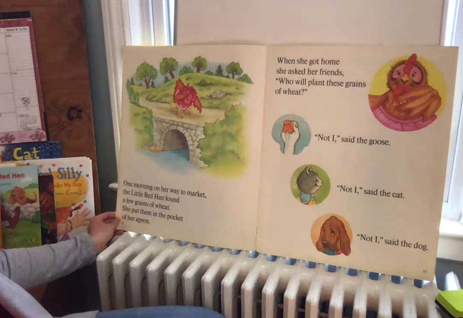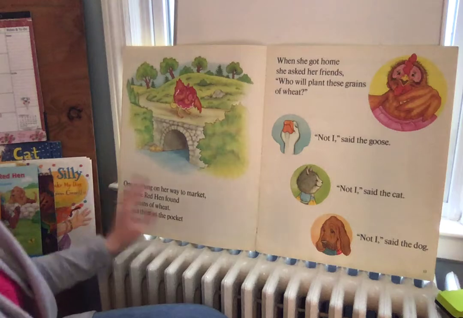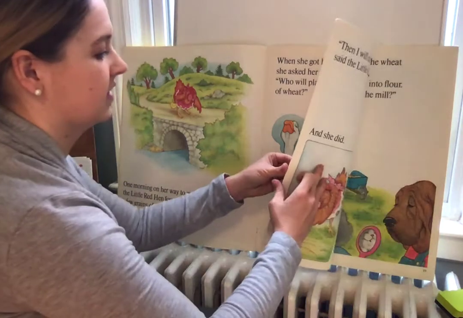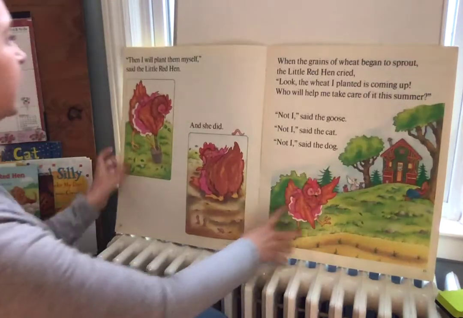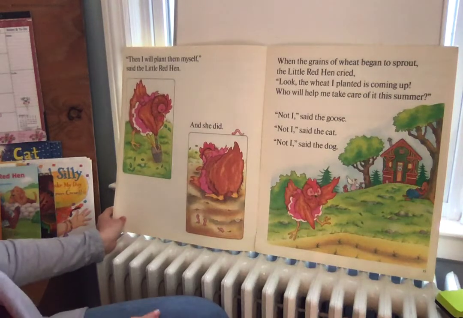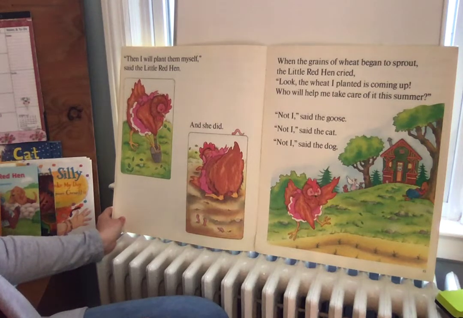She put them in the pocket of her apron. When she got home, she asked her friends, "Who will help me plant these grains of wheat?" "Not I," said the goose. "Not I," said the cat. "Not I," said the dog. "Then I will plant them myself," said the little red hen.